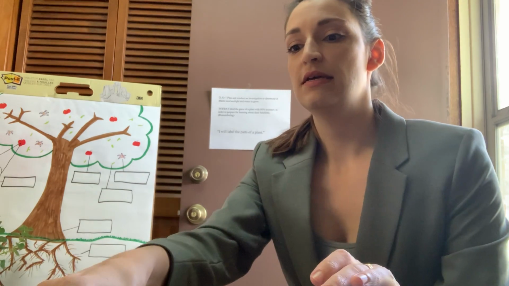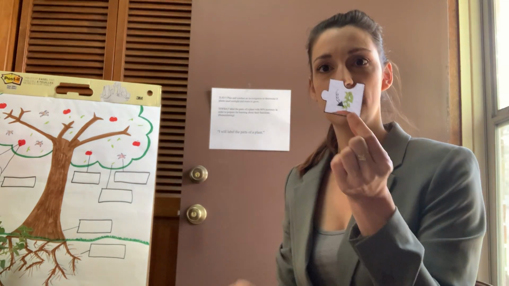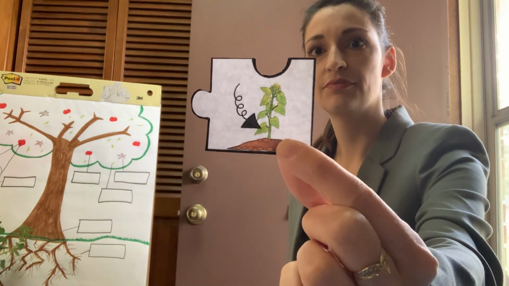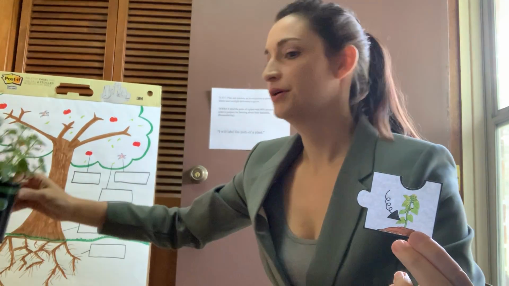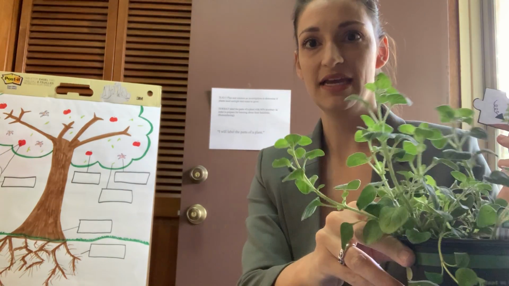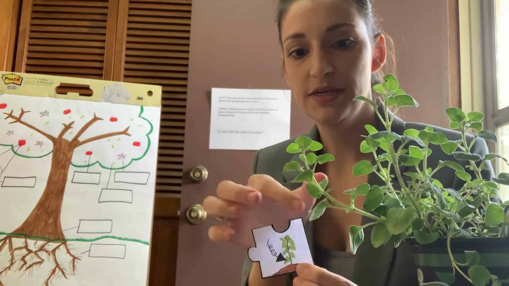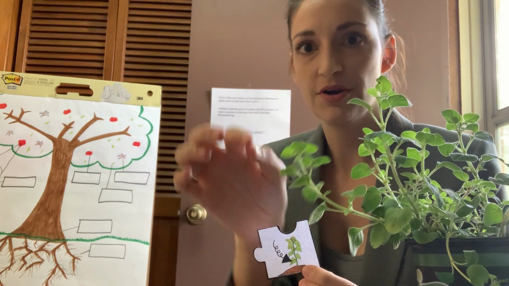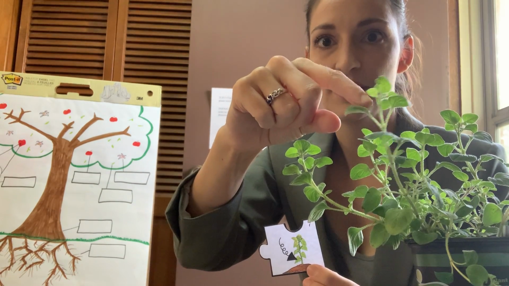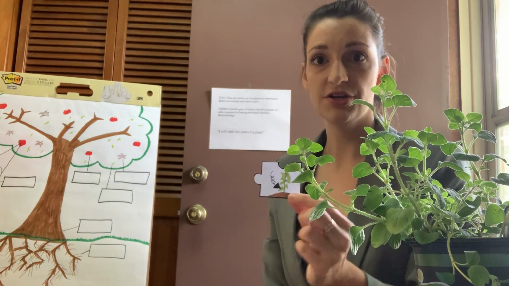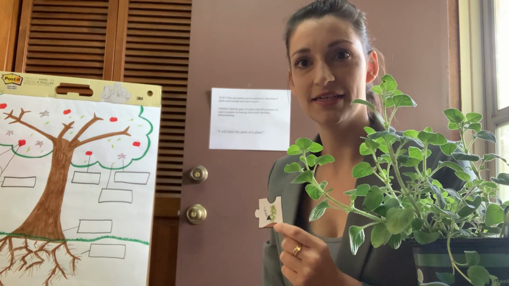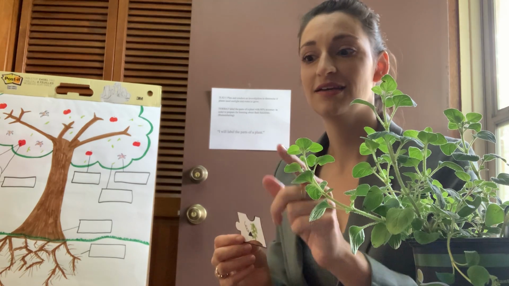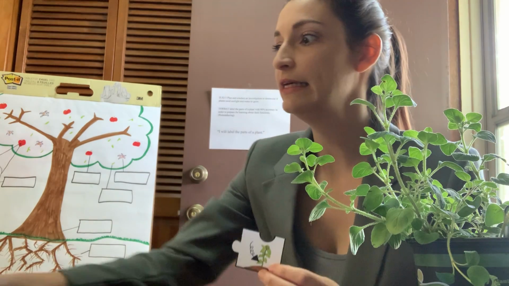What is this? Now I think it's pointing, if we look on our plant, it's pointing to this. On our oregano plant, it would be this right here. Can someone raise their hand and tell me what that part of the plant is? Right, it is the leaf.